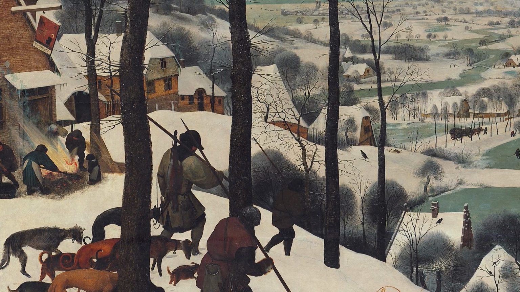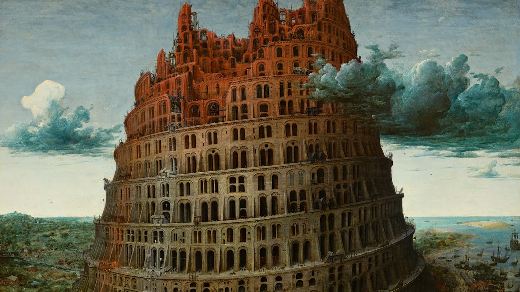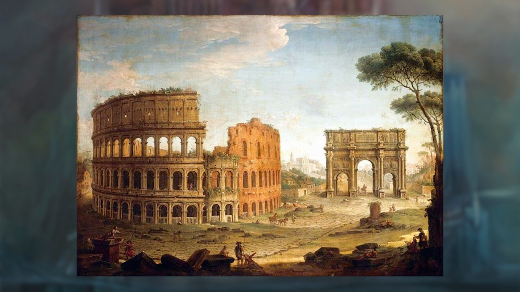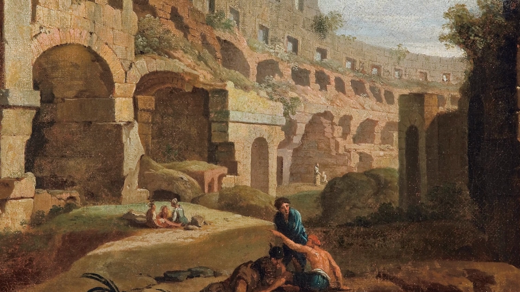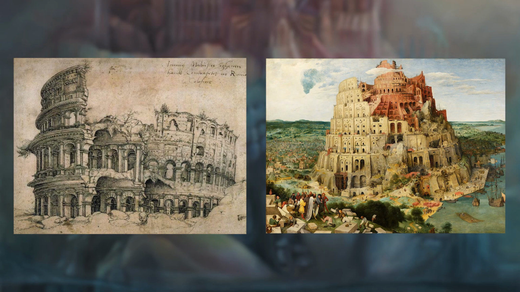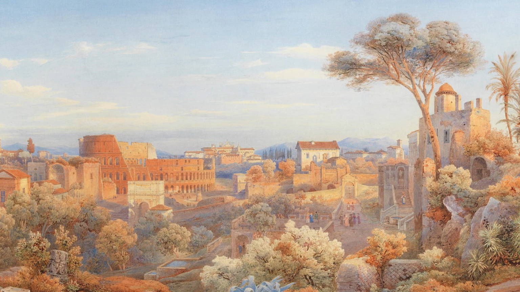Bruegel lived during the Renaissance, a time when Europe itself was fractured by language, politics, religion, and empires. His tower doesn't look biblical, it looks Roman. Originally from Belgium, yes, not from Italy, Bruegel is known to have visited Rome and seen the towering structure. Peter must have been mesmerized by the Colosseum, as the resemblance is uncanny in his painting, and you can really see the influence.